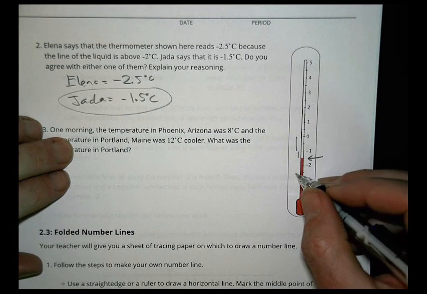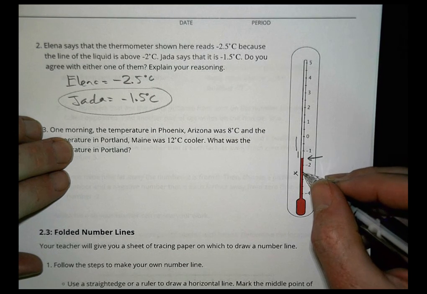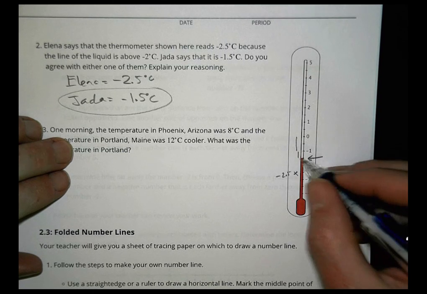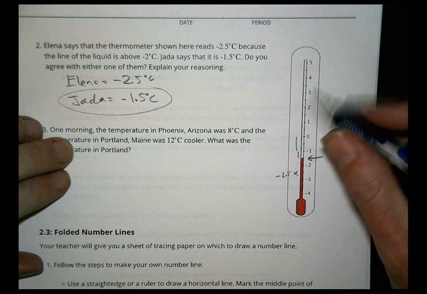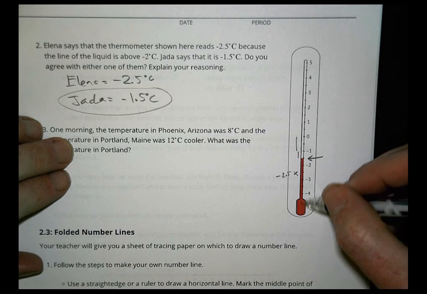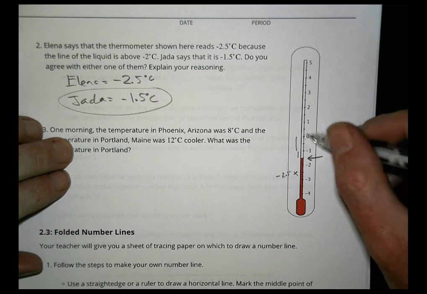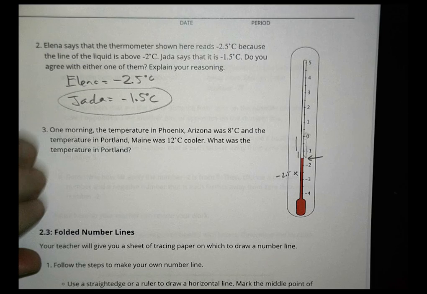Negative 2.5 would actually be here. You have to go 1, 2, and a half. This is where negative 2.5 is going to be. So the indicator here is at negative 1.5. So don't get confused with the thermometer. Just because it looks like it's going from there to there, you still measure it by looking at what's from 0 and saying, okay, that's going to be there, if it helps you out.